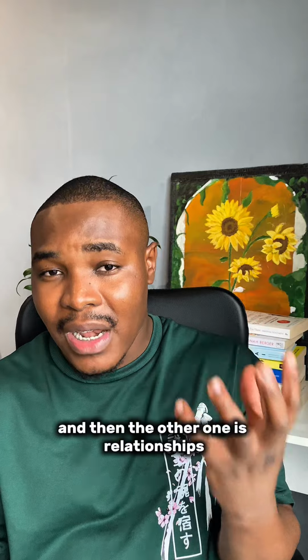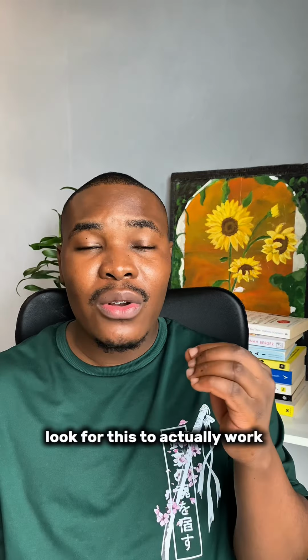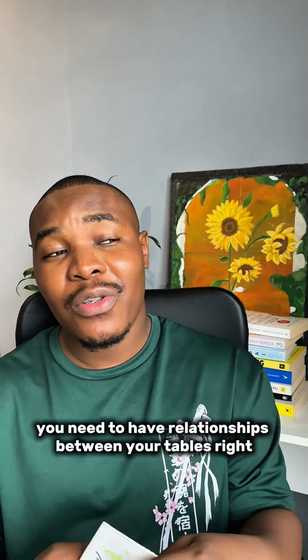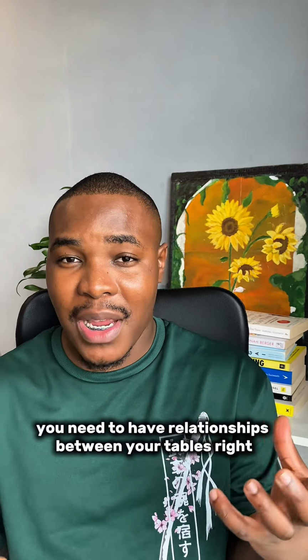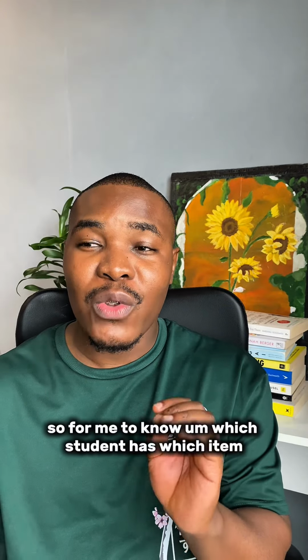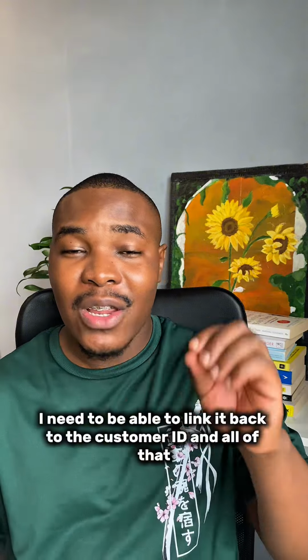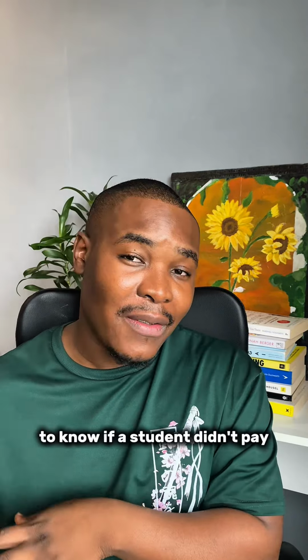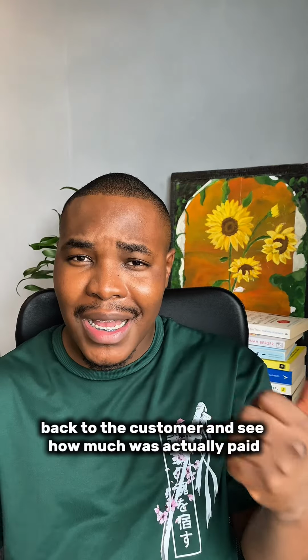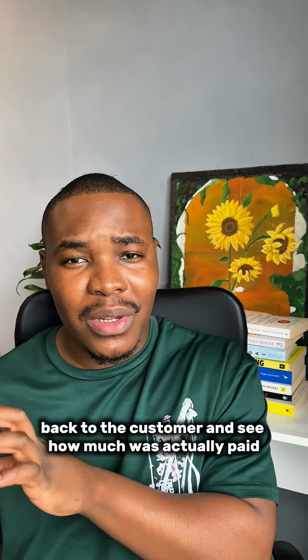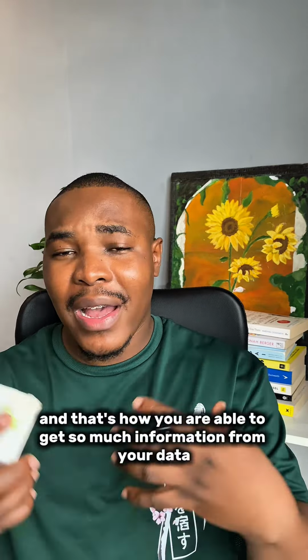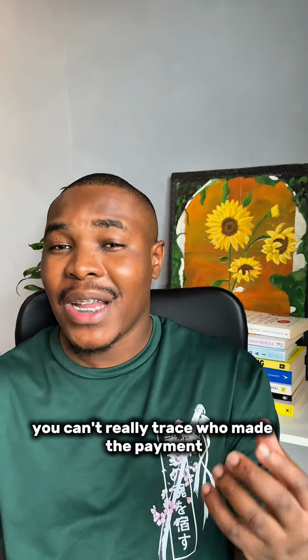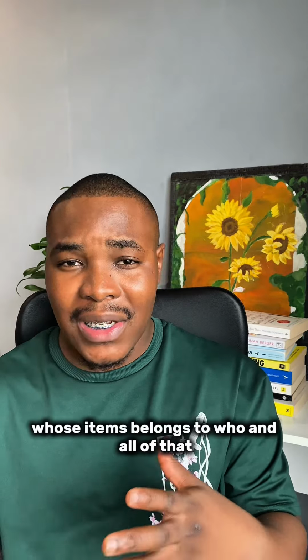And then the other one is relationships. For this to actually work, you need to have relationships between your tables. So for me to know which student has which item, I need to be able to link it back to the customer ID and all of that. To know if a student didn't pay, I need to link it back to the customer and see how much was actually paid. That's how you are able to get so much information from your data through relationships, because if there's no relationship between these tables, you can't really trace who made the payment, whose items belong to whom, and all of that.